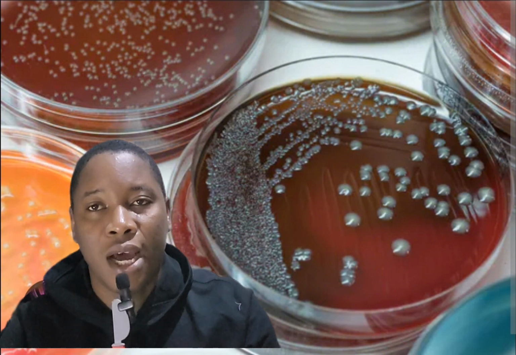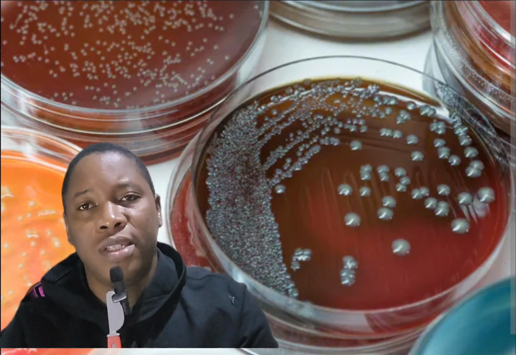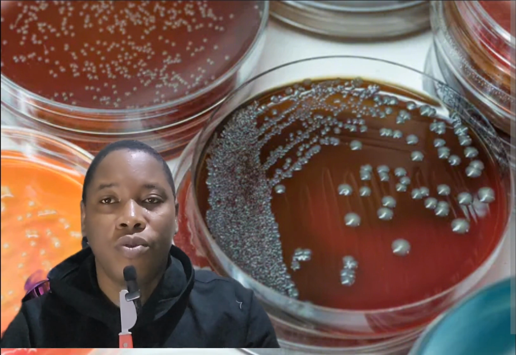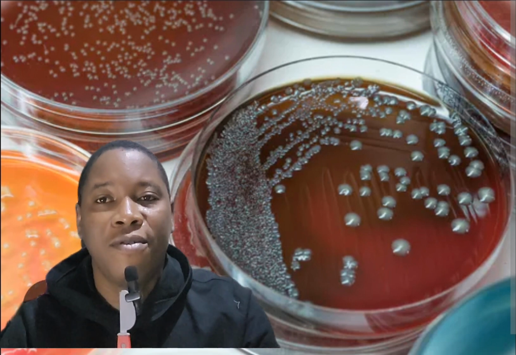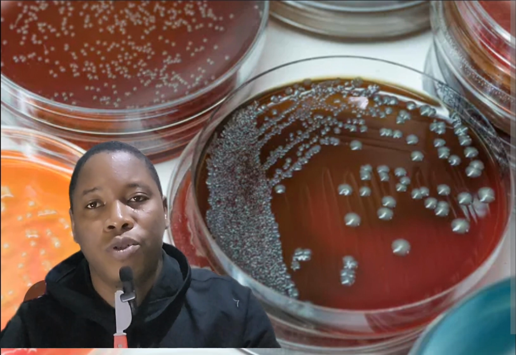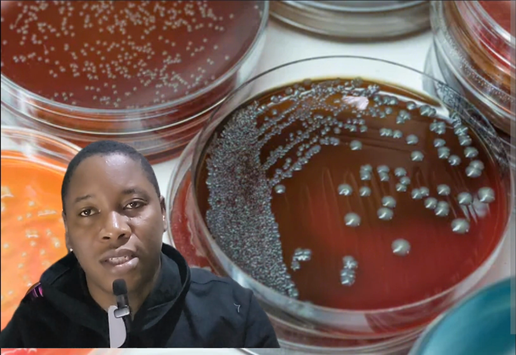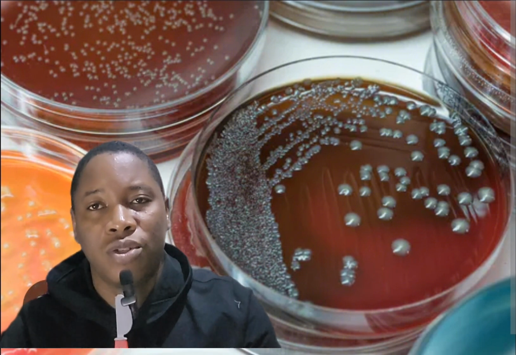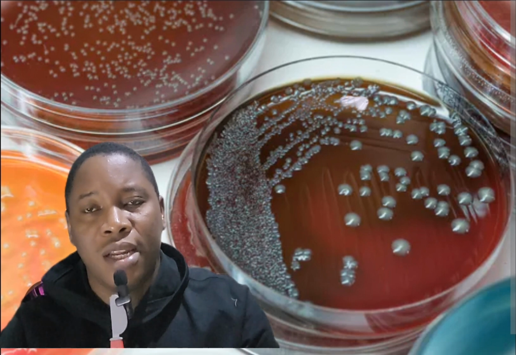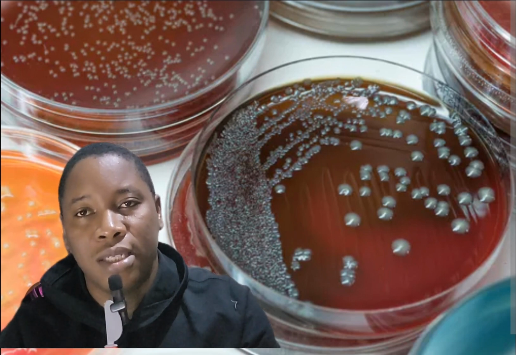And these cultures are important because the reason why you want to do this is that you want to be able to study these bacteria, study these microorganisms under different conditions. You want to be able to determine what are their energy sources. Do they grow under oxygen? Do they not grow under oxygen? So there are various questions that you want to be able to interrogate these organisms.